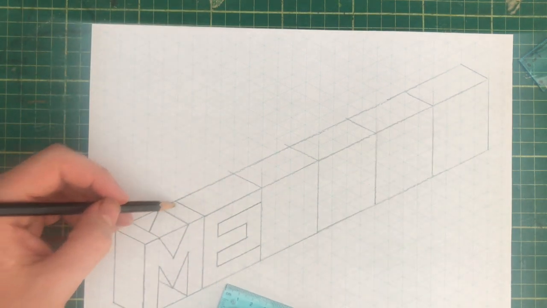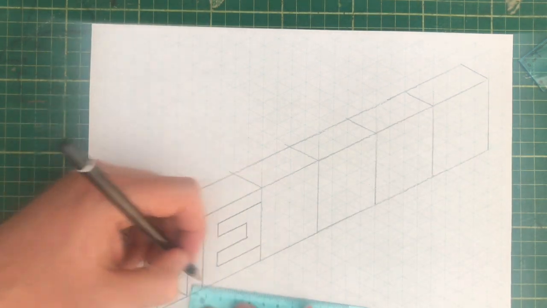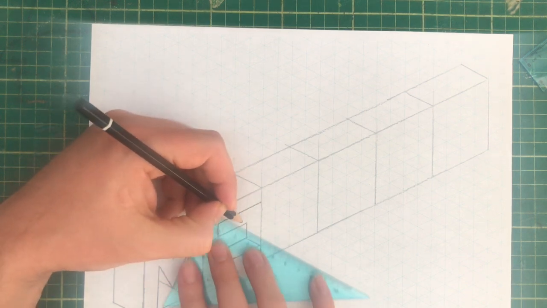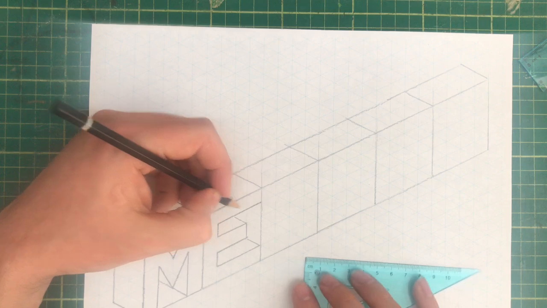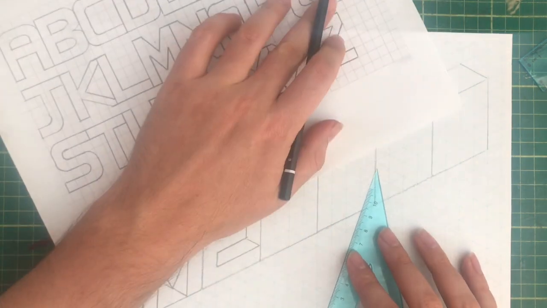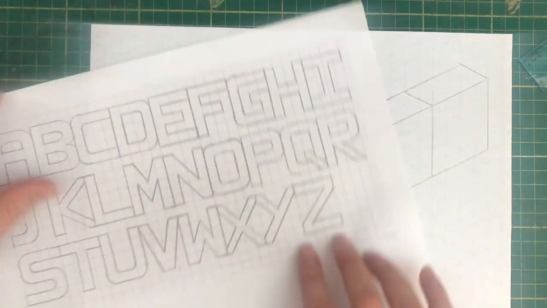Now the back of the E is covered by the M, the top of the E is already done because it's a kind of a squarish letter. I've got the bottom of the E, which is just going to come up there, and the middle part, which will go there. Everything else is tucked behind. That's nice and simple. The next letter I'm going to do is an R, so I follow the same rules here. I can even use that as a guide if I need to.